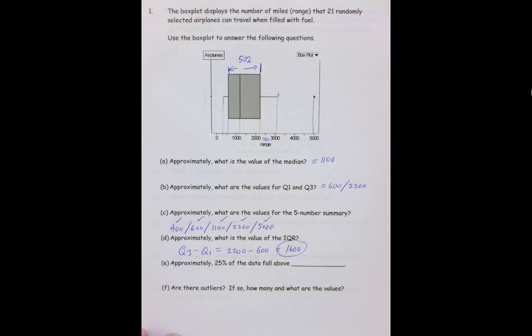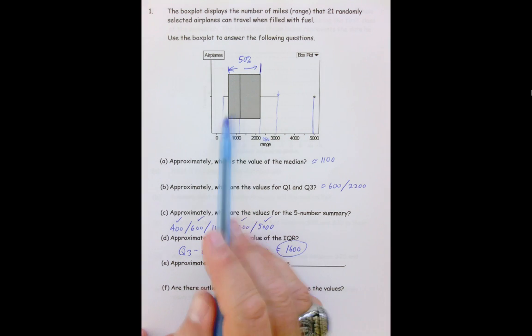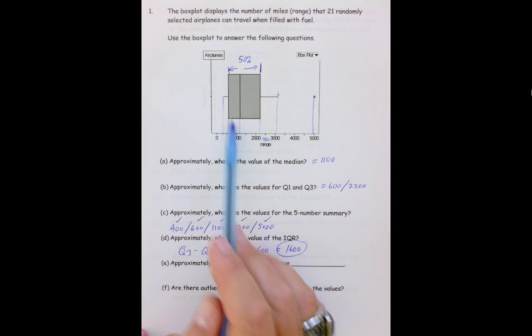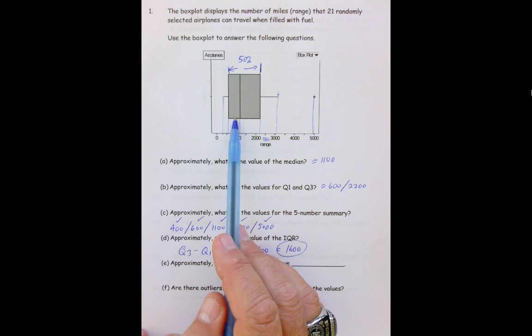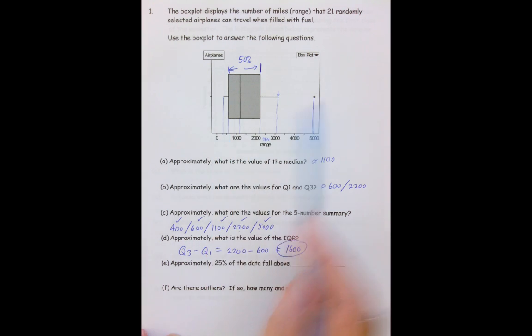Now, why do we care? Well, we want kind of a stable measure of spread. This central focus of our data, this middle 50%, what's the range of it? Unaffected by all these seemingly larger outliers.